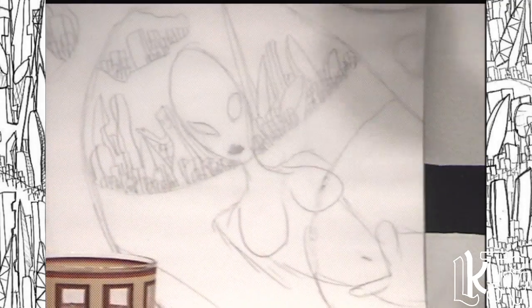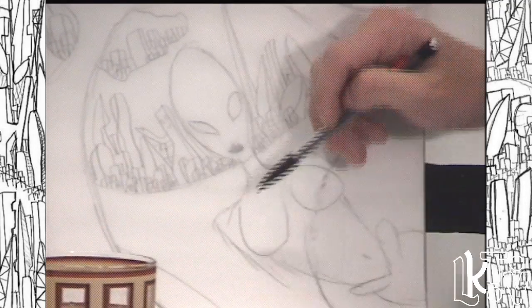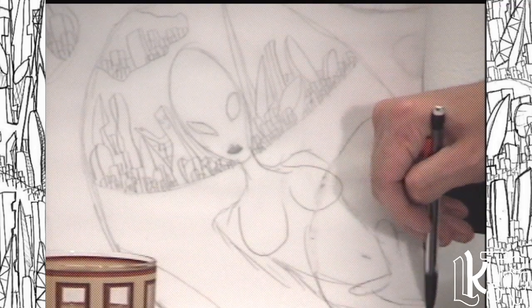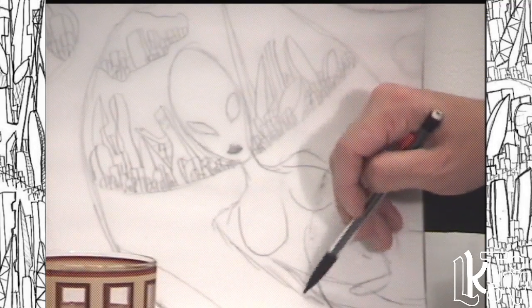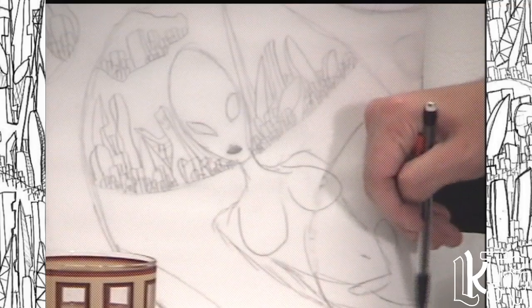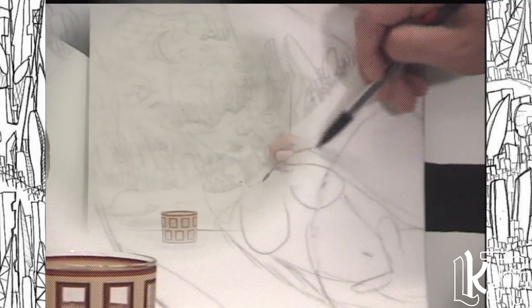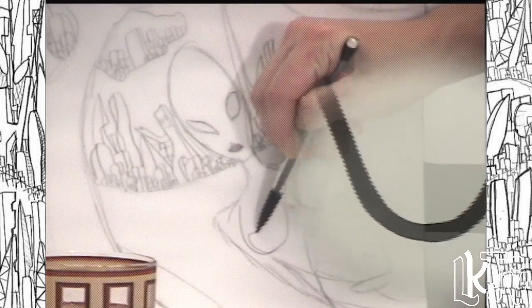I think hands and arms are pretty difficult to draw, so I can be avoidant of that at times, I will admit. But just give it a shot. Put some shells here.